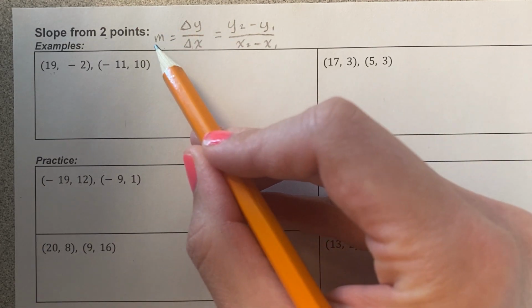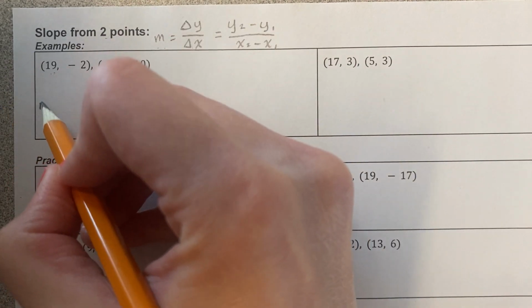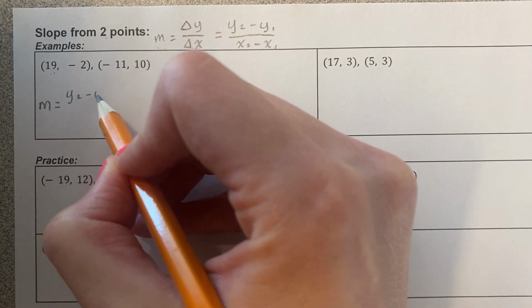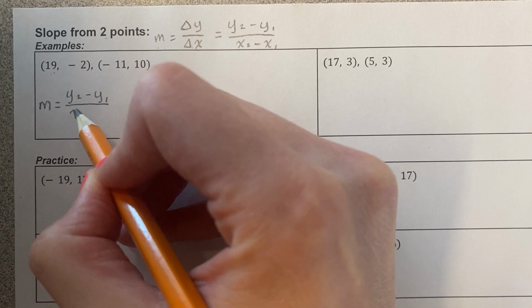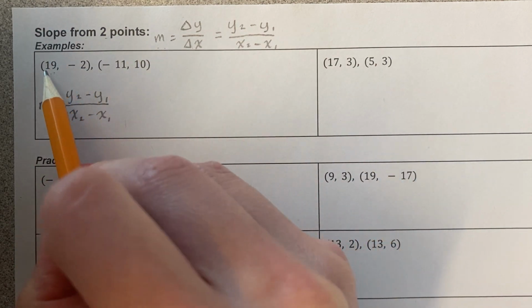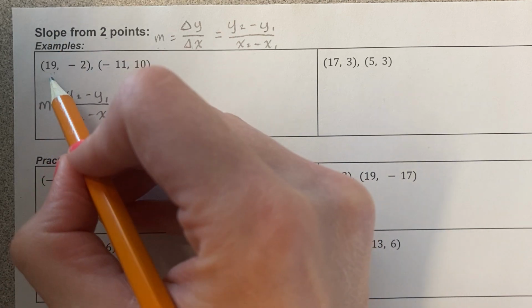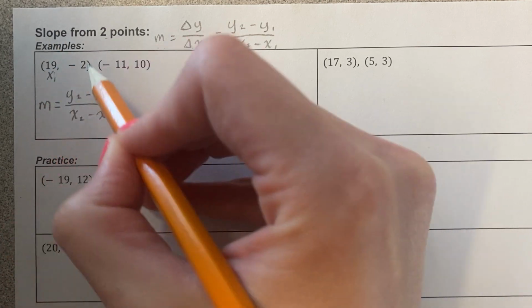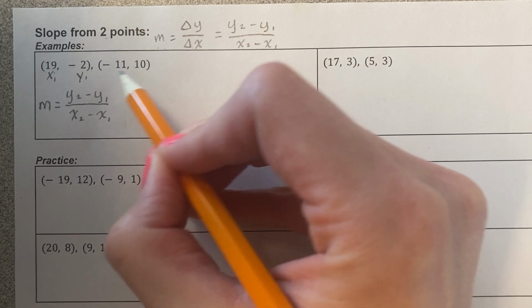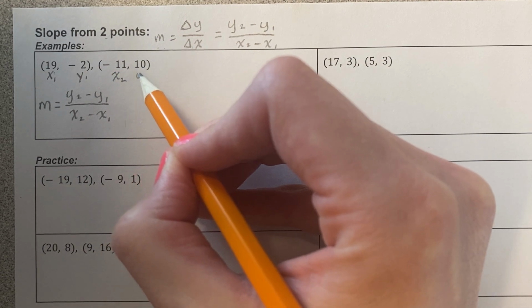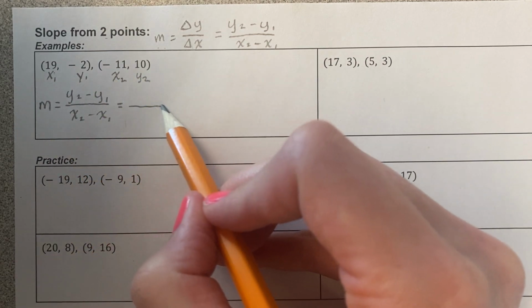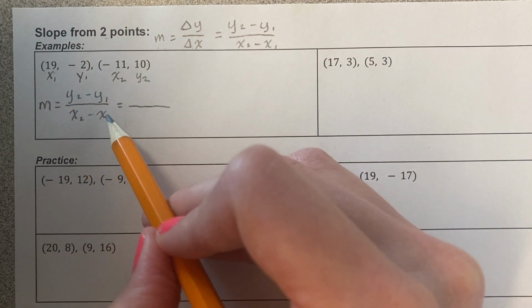Okay, so here is the formula. It's m equals, and you should have this memorized, y2 minus y1 over x2 minus x1. Here's what this looks like. This is our first point, point number 1, x and y. So this is x1, this is y1. This is our second point, x and y, so this is x2, and this is y2. So when I use this formula, what I'm doing is I'm just plugging in these 4 numbers.